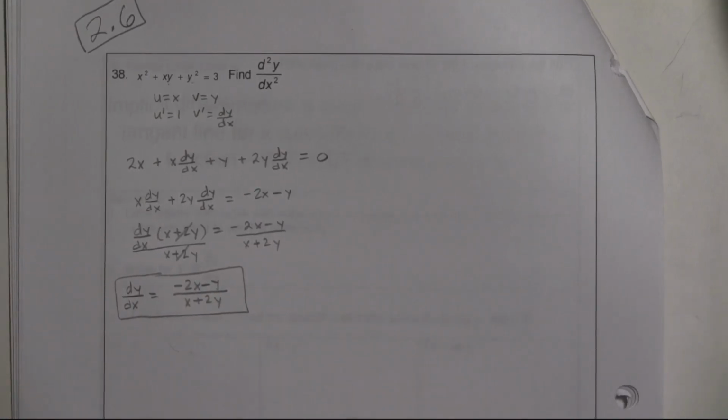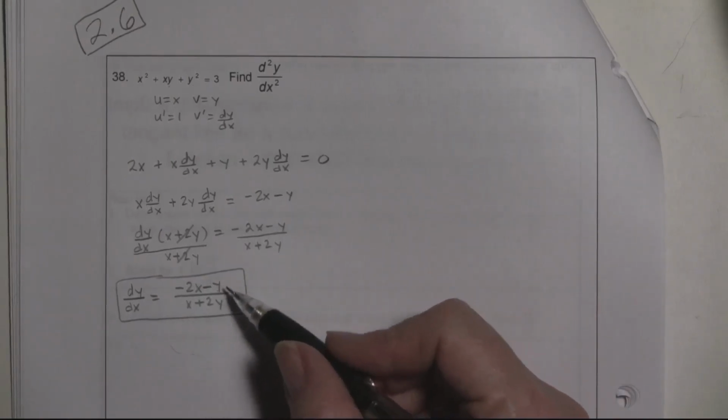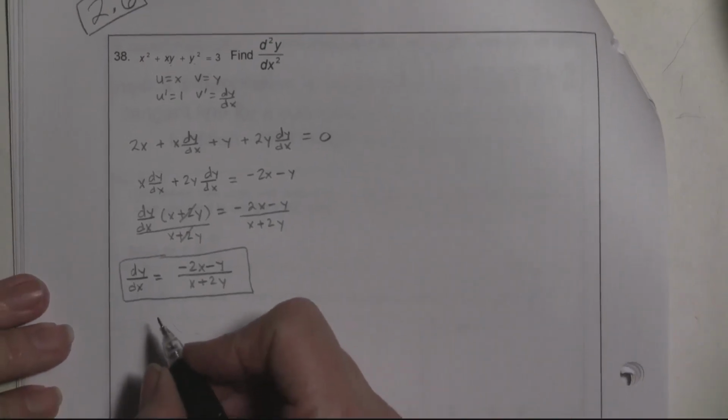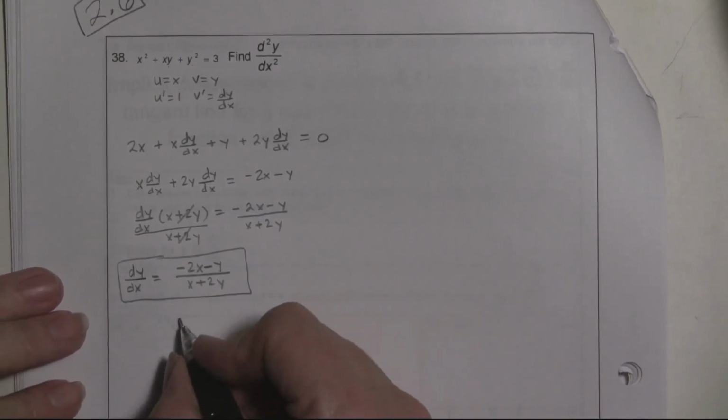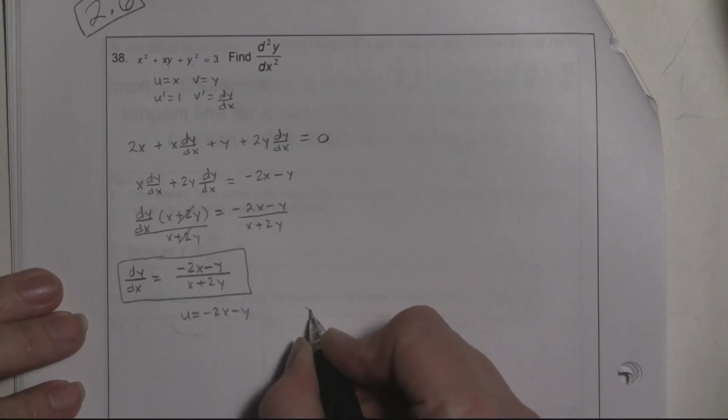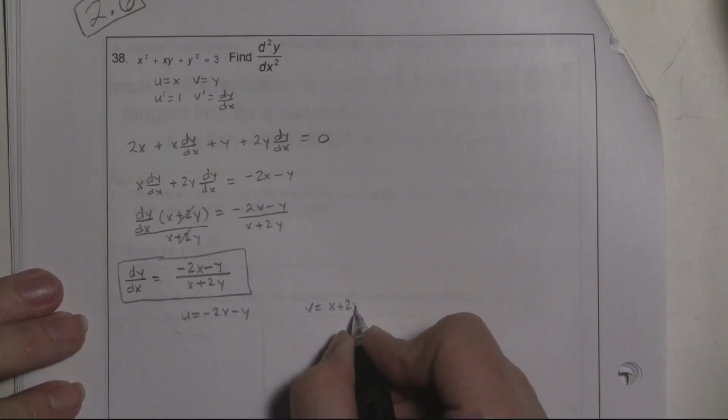Okay. Then I have to take the second derivative, and you take the derivative of the pieces, and now there's only two pieces, and so the derivative of the first derivative is the second derivative, so that's lovely. And then in order to take the derivative of this over here, I would have to use the quotient rule. So here I go. So u equals minus 2x minus y, and v equals x plus 2y.